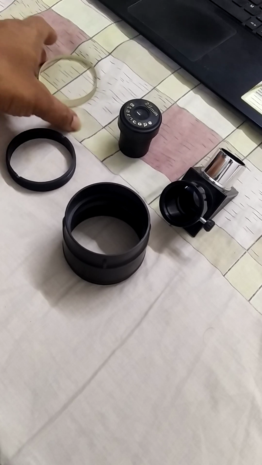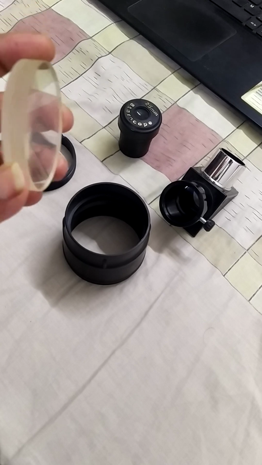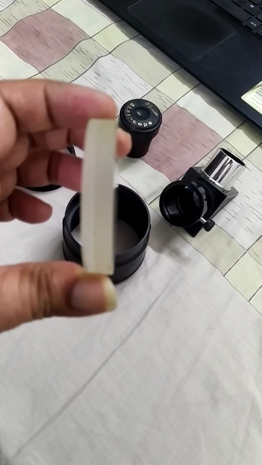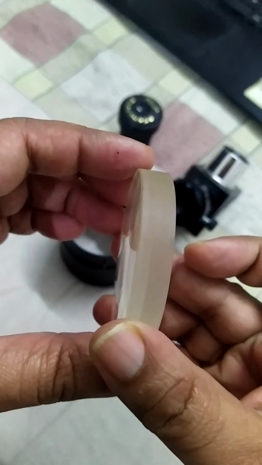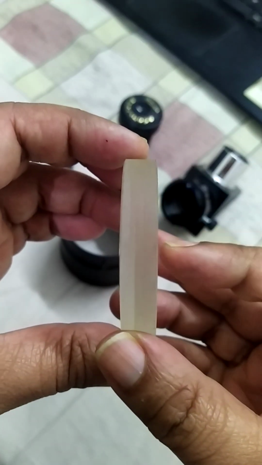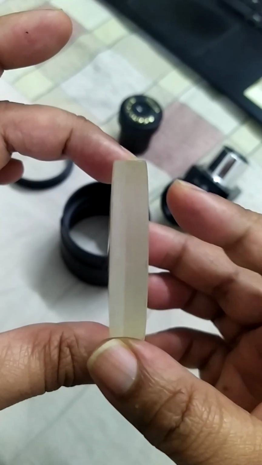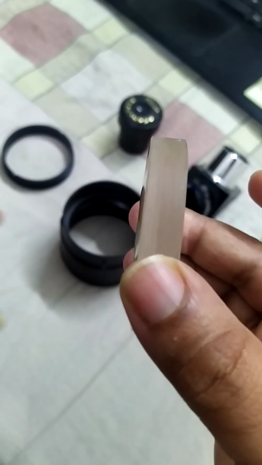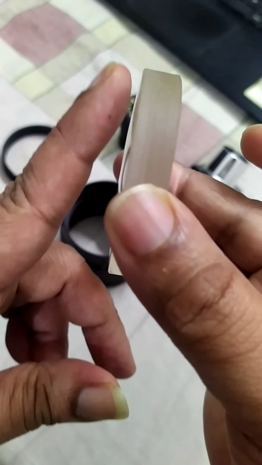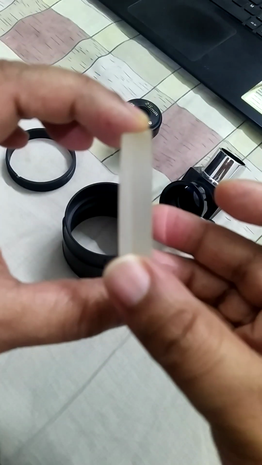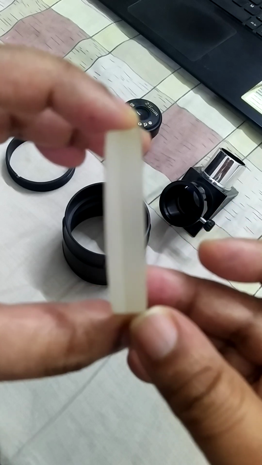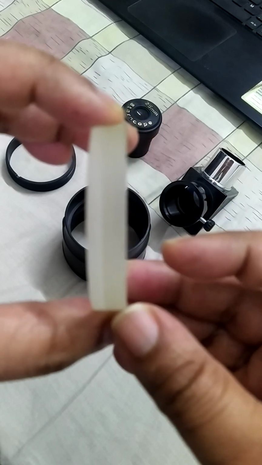So the first component that we have is a 60 mm achromatic lens. Now it's called achromatic because if you look closely, this side is flat, and on this side we have a slight curvature. So the purpose of this achromatic lens is to reduce the chromatic aberration.